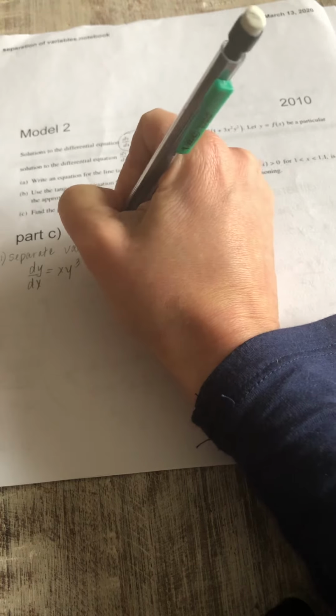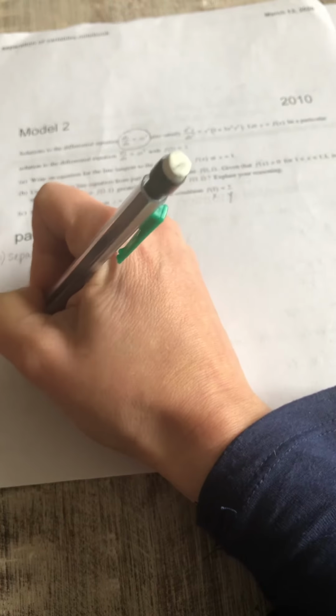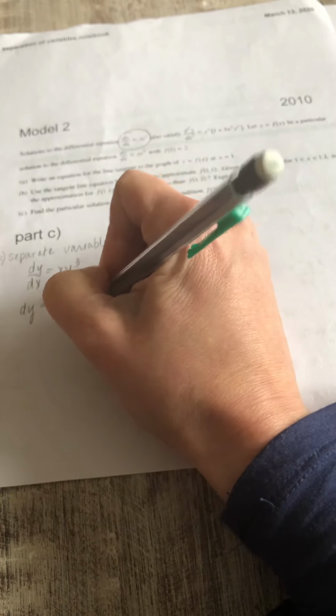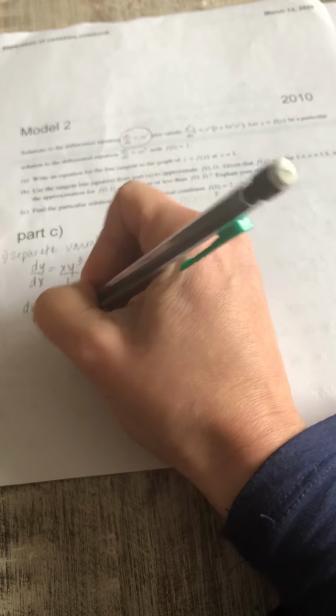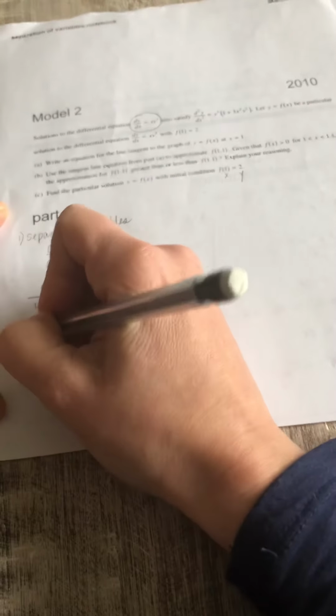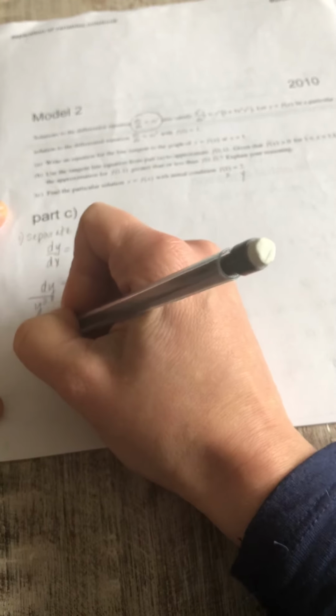So we're going to cross multiply. So we're going to get dy equals xy cubed dx. Very similar to the first one, we're going to divide out by y to the third. And I'm going to write it as a negative exponent.